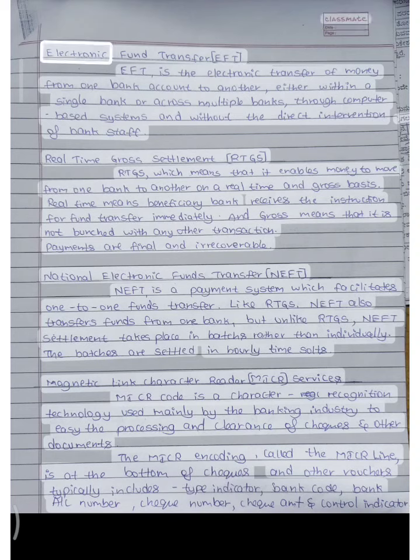Electronic fund transfer, EFT. EFT is the electronic transfer of money from one bank account to another, either within a single bank or across multiple banks, through computer-based systems and without the direct intervention of bank staff.